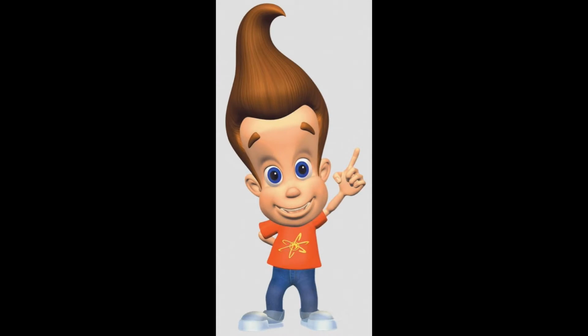Have you seen Jimmy Neutron? What is on his t-shirt? If you haven't seen Jimmy Neutron, I will show you a picture. He is Jimmy Neutron. What can you see on his t-shirt? You can see a picture of electrons circling a nucleus.